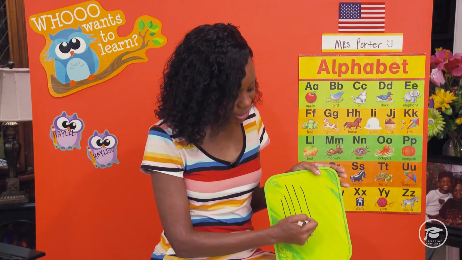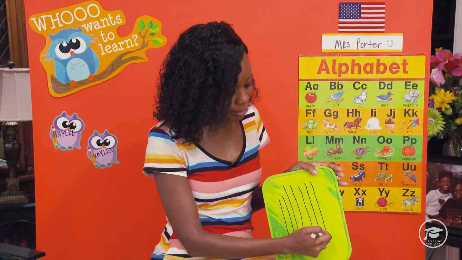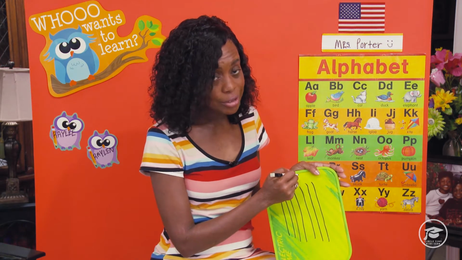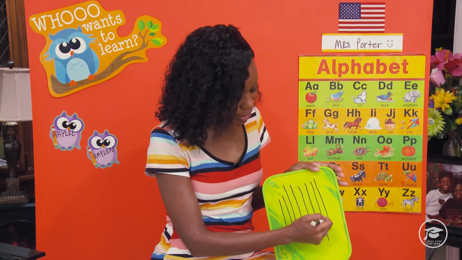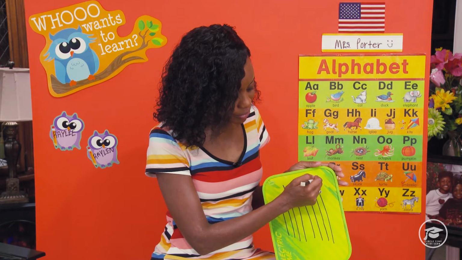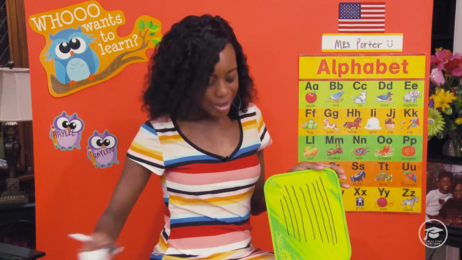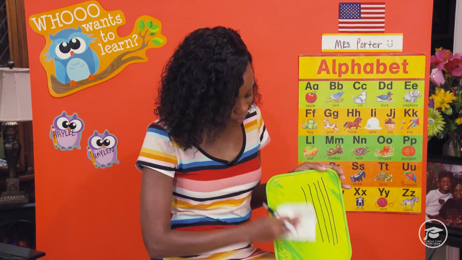These are lines. This is just going to get you comfortable with writing. And then you got to stop at a certain point. Don't just keep going down, down, down. You got to stop. See? Up, up, down, stop. All right. Let's erase that.